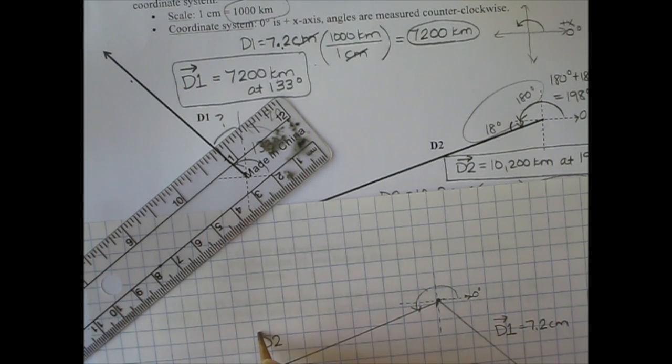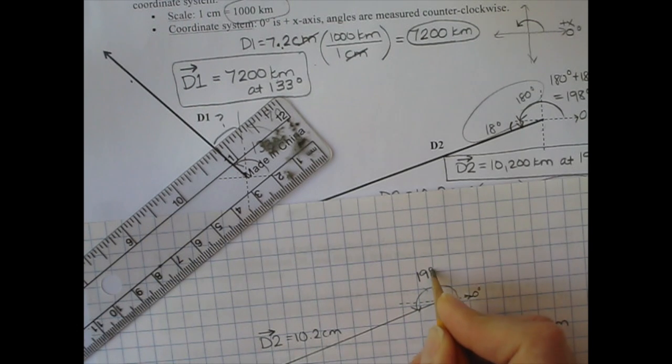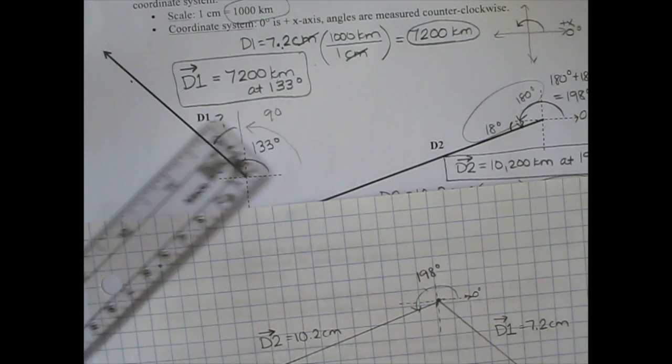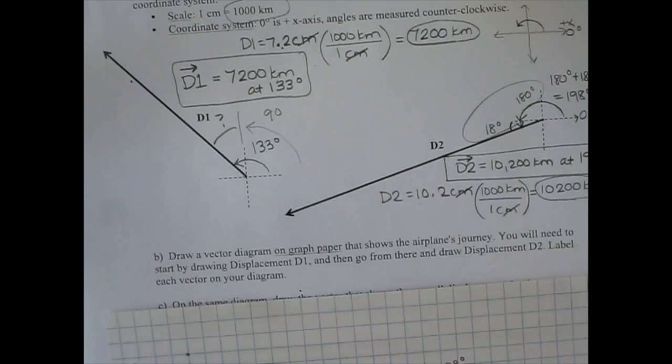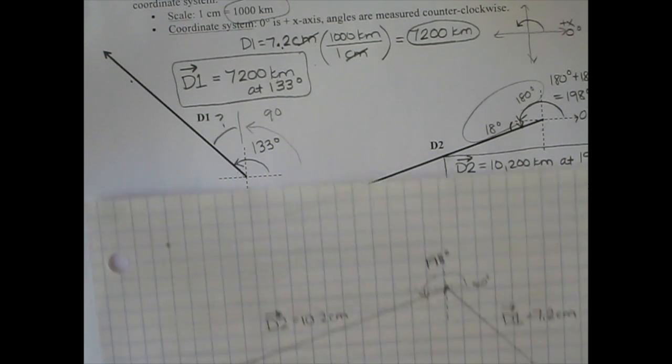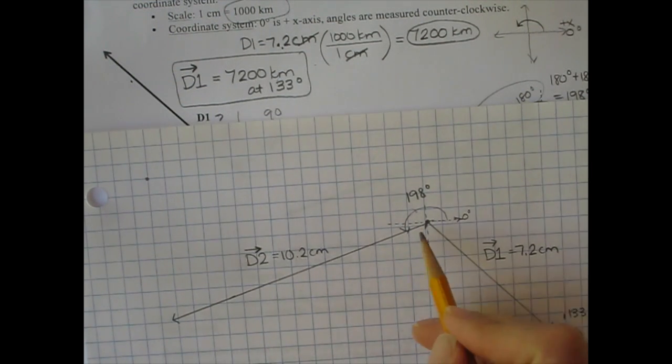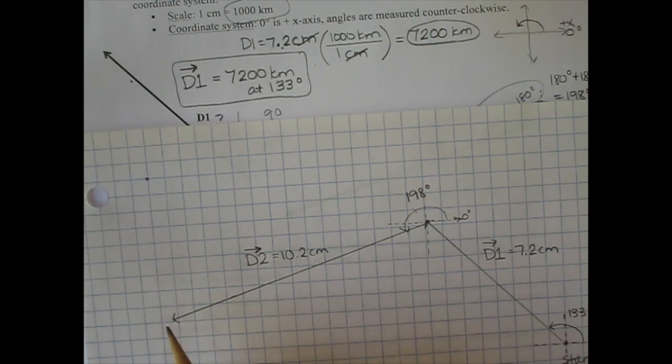So this is displacement 2, which is 10.2 centimeters, and label the direction too, this was 198 degrees. So now we've finished part B, which shows the journey of the airplane. First it has a displacement to this city, then it has this displacement to its final destination. So this is our endpoint.